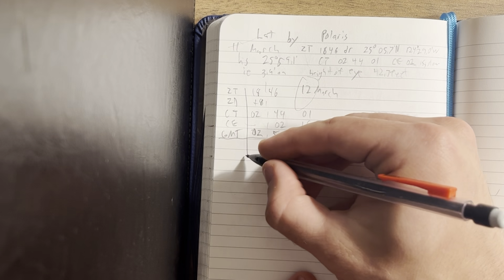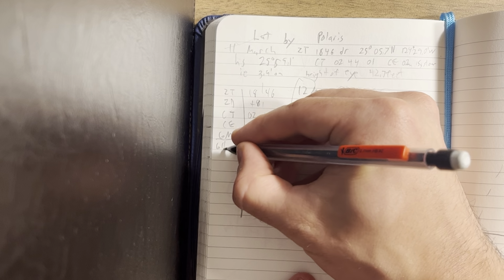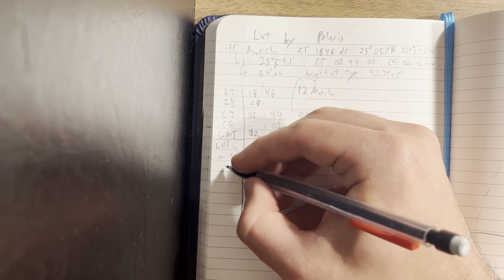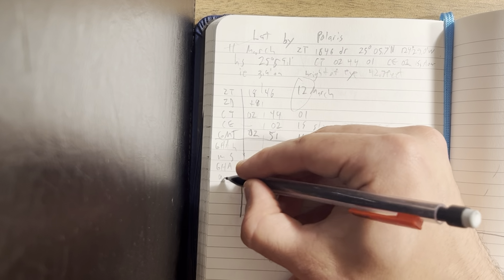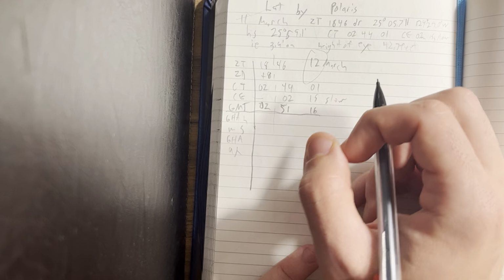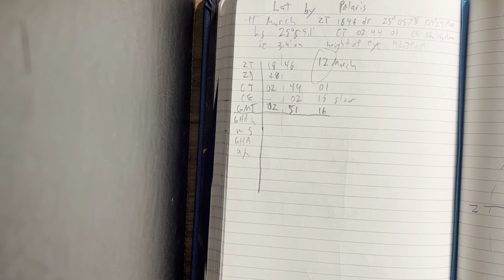Then from there, we have to start working on our GHA. So we'll do GHA, hours, minutes, and seconds, and then we'll get our true GHA. And then here, we're going to use our assumed longitude. You don't need a DR longitude. It doesn't need to be that perfect for LHA, because the whole purpose of this problem is to get latitude.